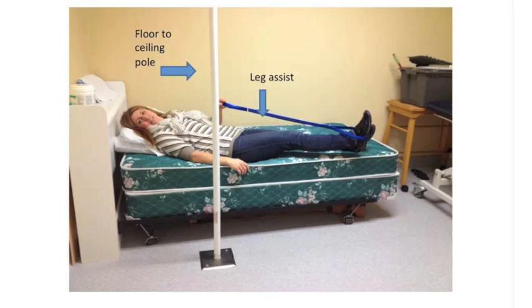So Sue's demonstrating a leg assist, which again you can make on your own to help with getting your feet up and out of bed, and a floor-to-ceiling pole, which again is available through Red Cross. It's a really sturdy device that's able to go in lots of areas of your home. The leg assist there was meant just as a cue.